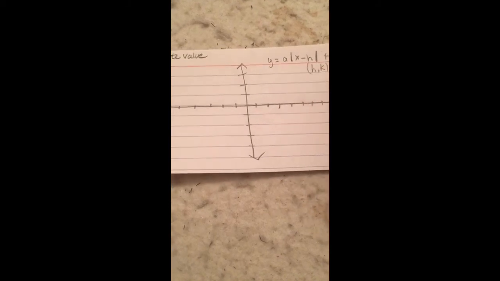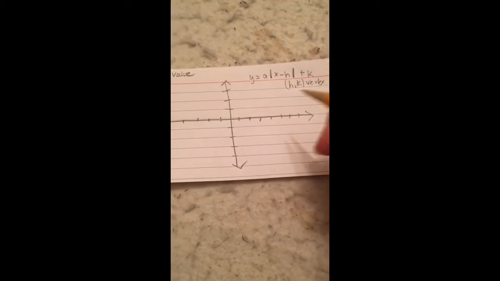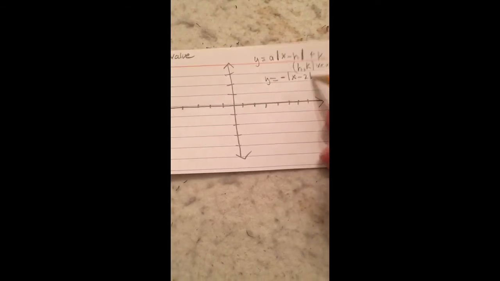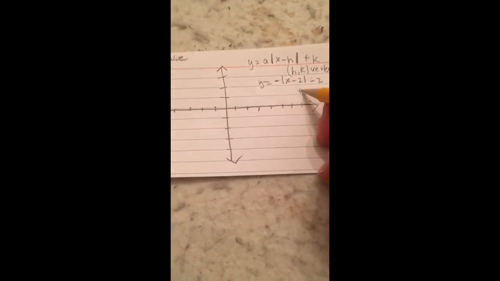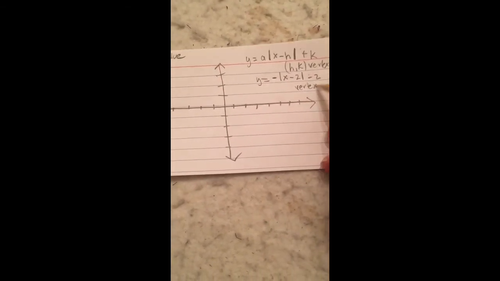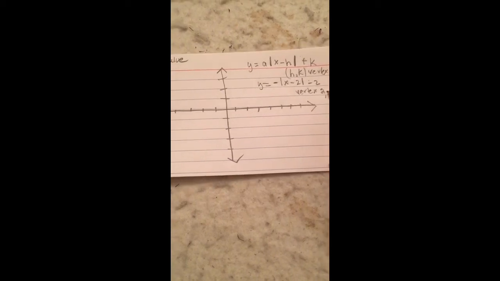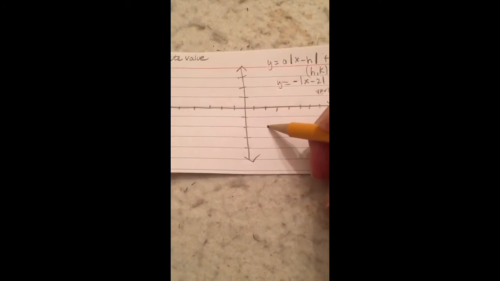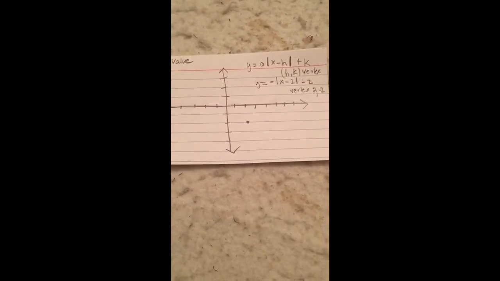Now we're going to graph an example. We're going to have y equals negative the absolute value of x minus 2, minus 2. And our vertex is at 2, negative 2. So I go over 2 and I go down 2.